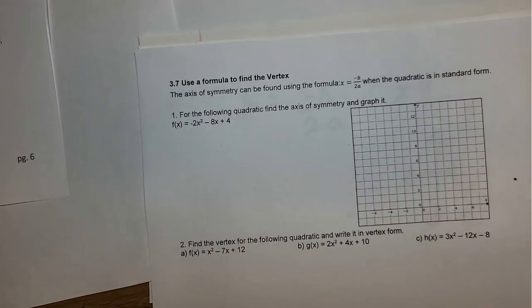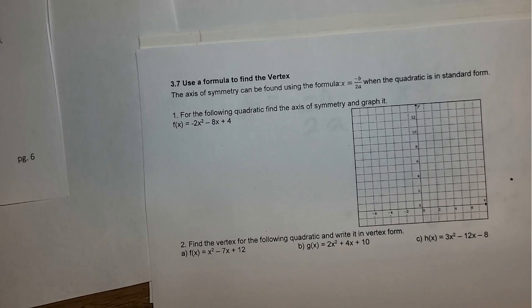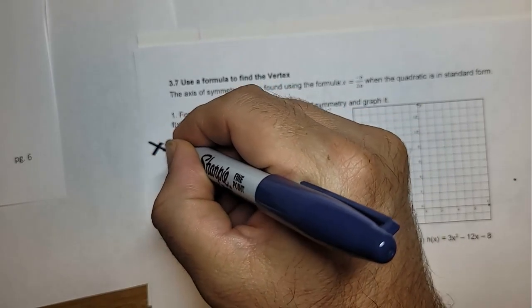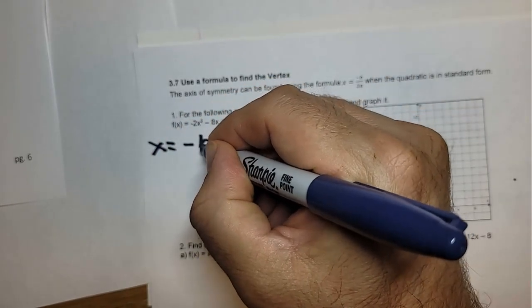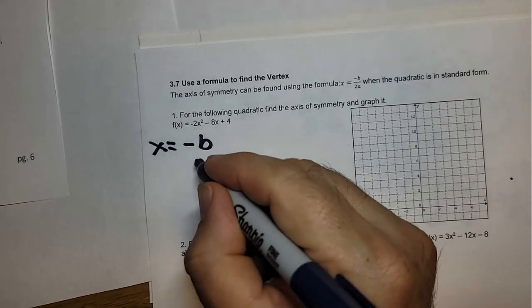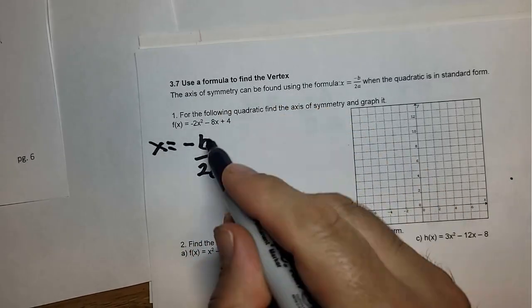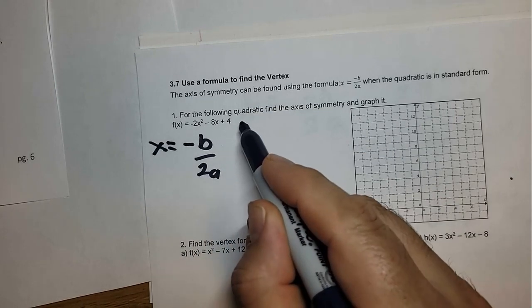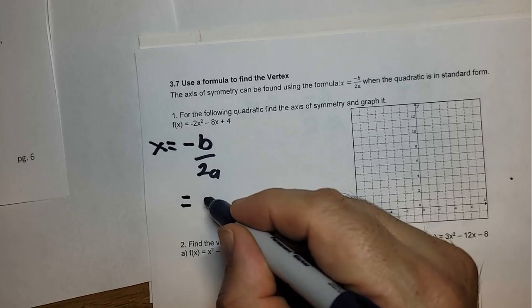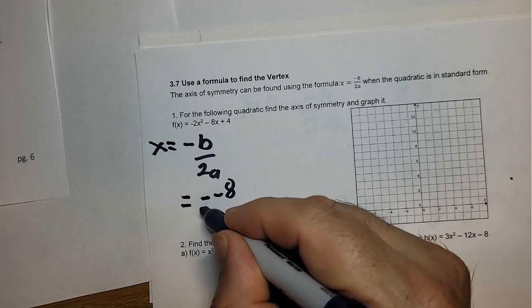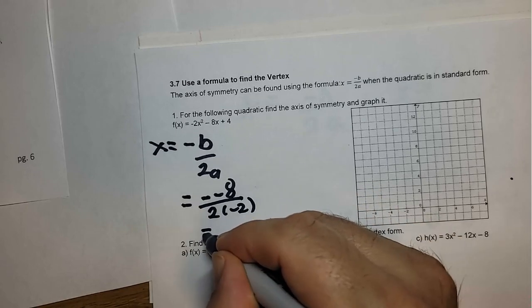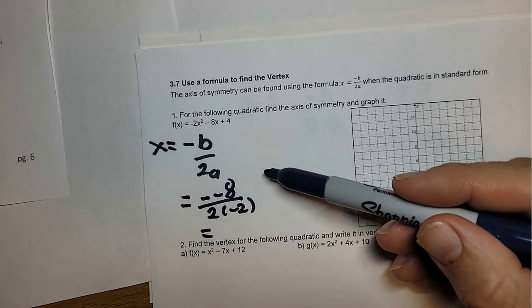For the following, find the axis of symmetry and graph it. Well, we also have to find the vertex. But we'll start off. I'm going to need a lot of room, so x equals negative b all over 2a. Well, a is negative 2, b is negative 8, c is 4, so negative b is negative negative 8, all over 2a, 2 times negative 2. Okay, the negative negative 8 is 8.